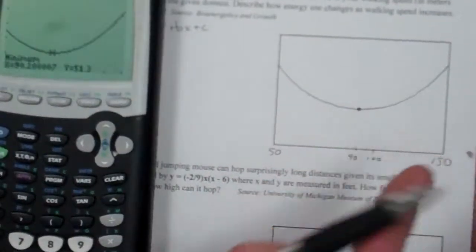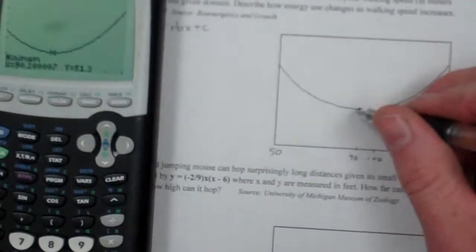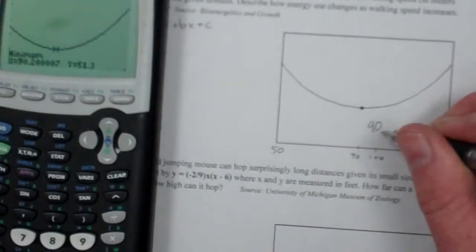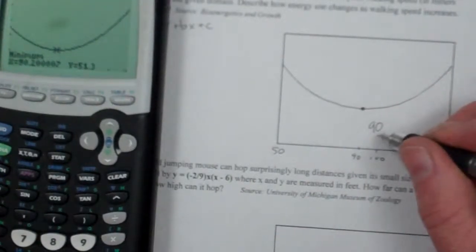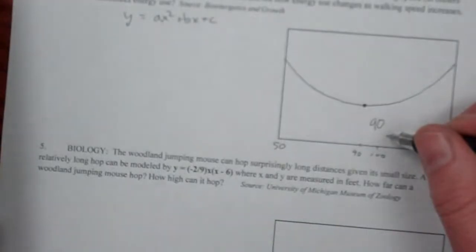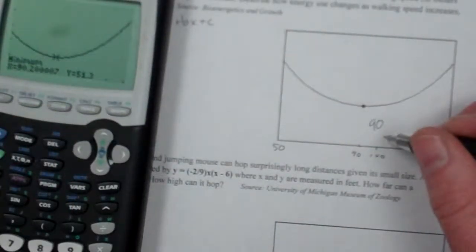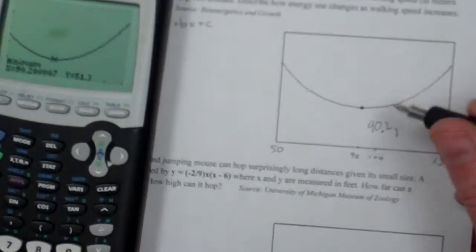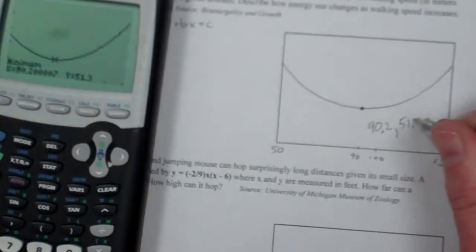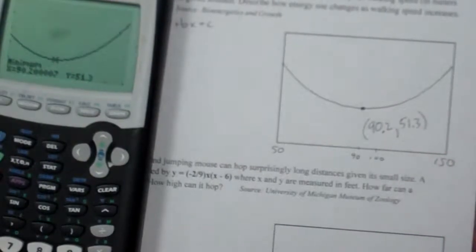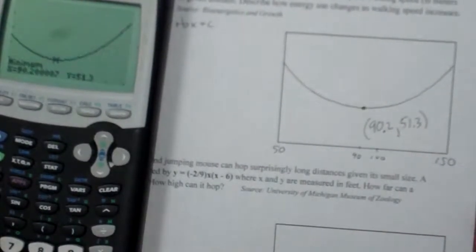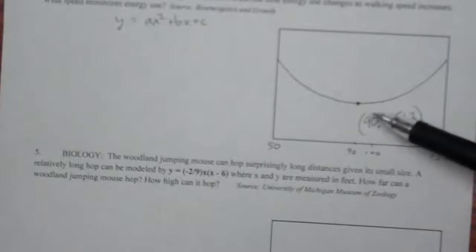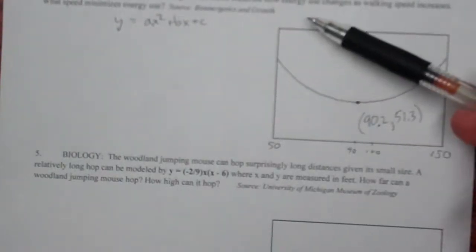So you can write a little descriptive statement. What is your interpretation of these numbers? I'm thinking that if I'm able to walk at about 90 meters per minute, I'm going to burn my minimum number of calories, which will be 51.3. If I walk slower than that, it's not efficient and I burn more. If I go faster, I'm exercising a lot and I'm burning more. And that's what we kind of mean by that.